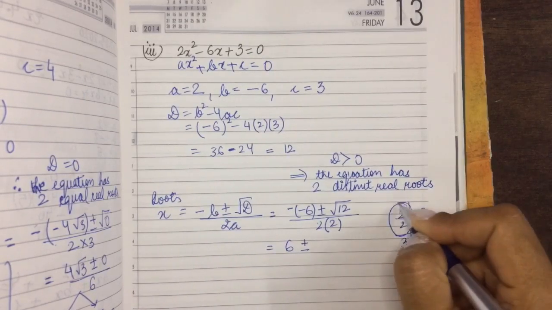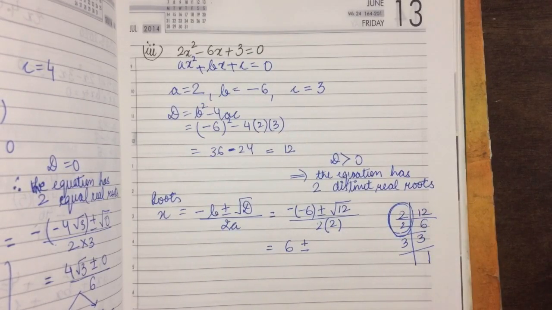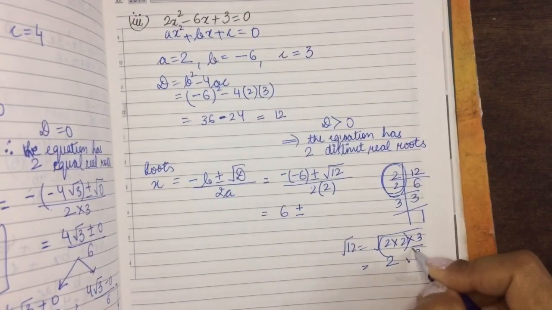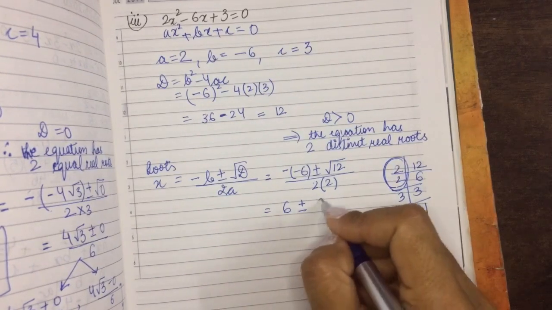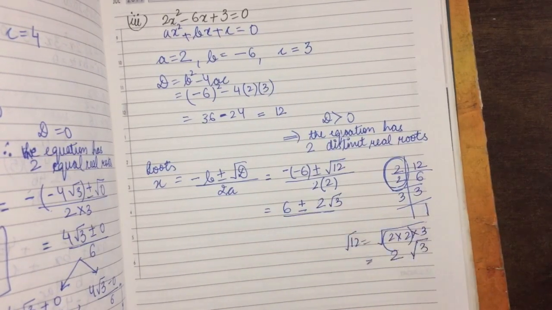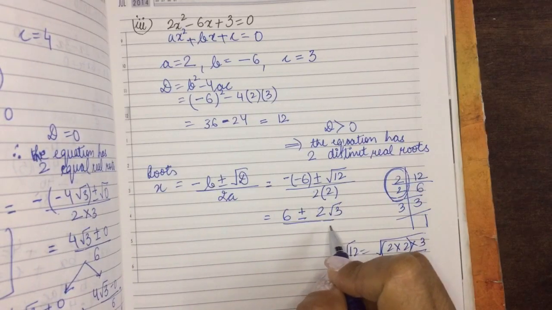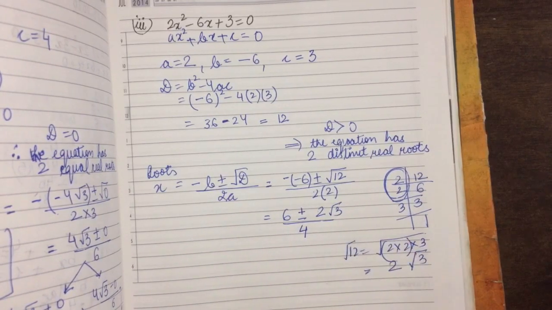So 4. So this factor exists in pairs. So square root of 12 will be 2 into 2 into 3. Since this is a pair, it will be out of the root, and in the root we will be left with 3. So this will be 2 root 3. In place of root 12, this will be 2 under root 3. In the denominator it is 4.